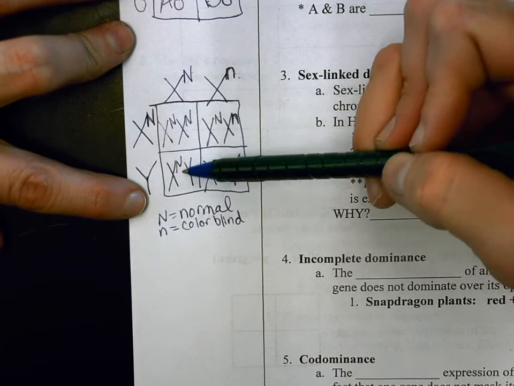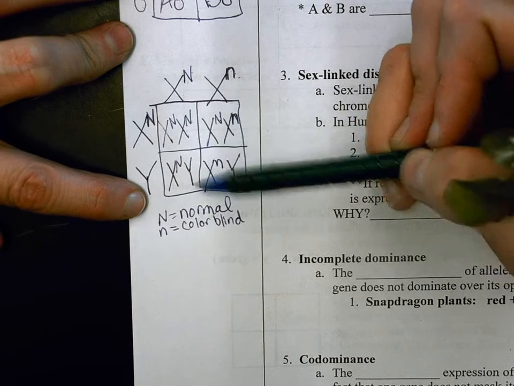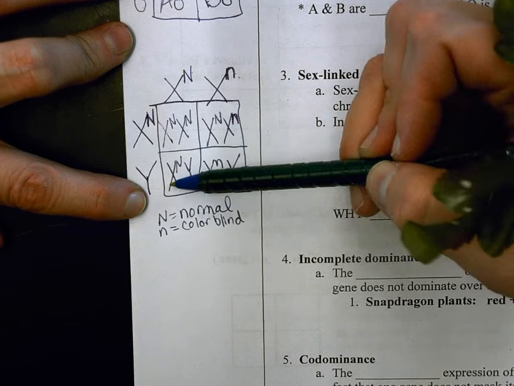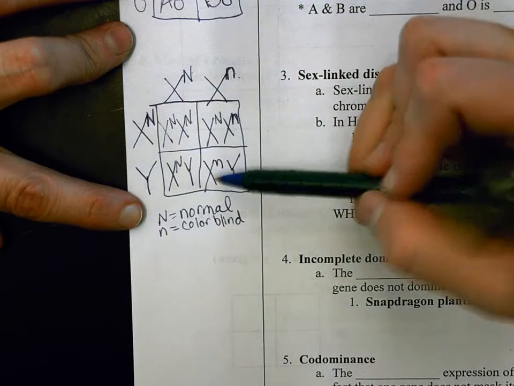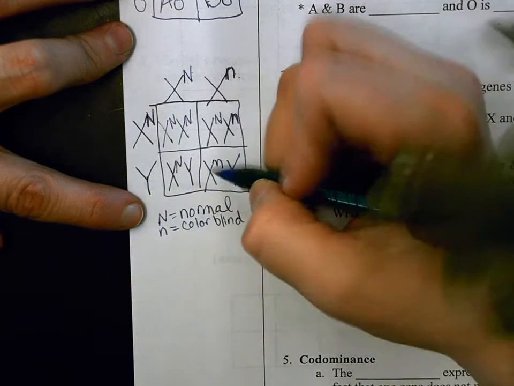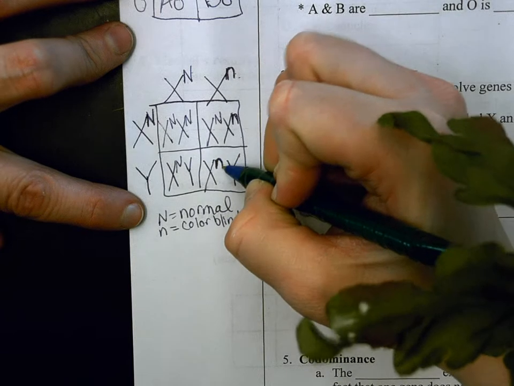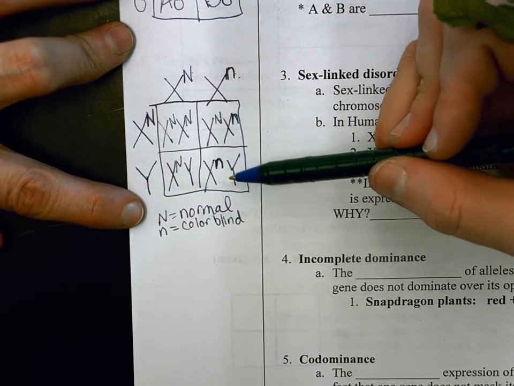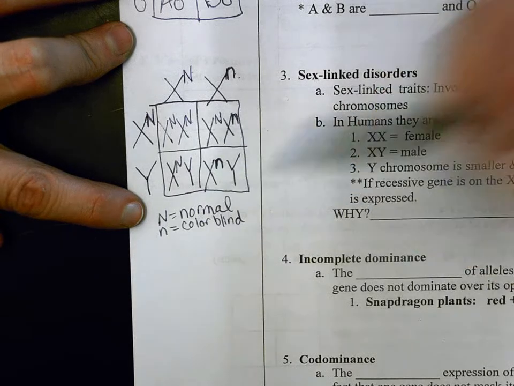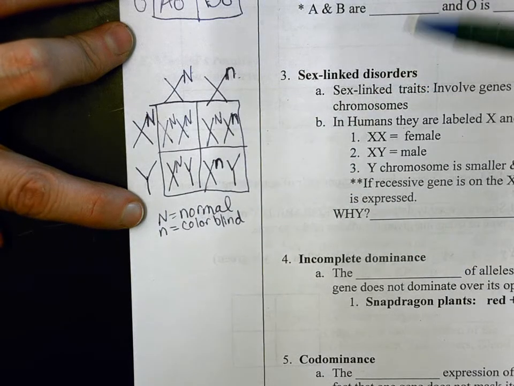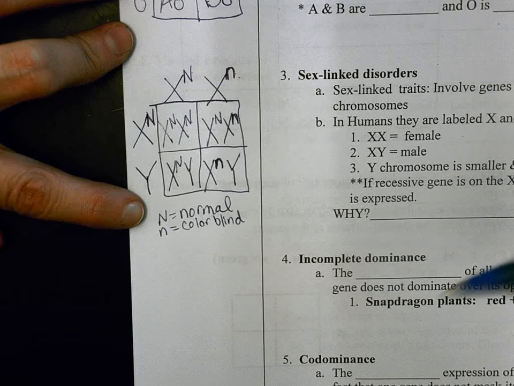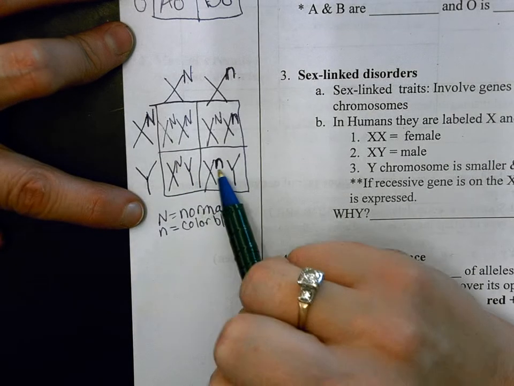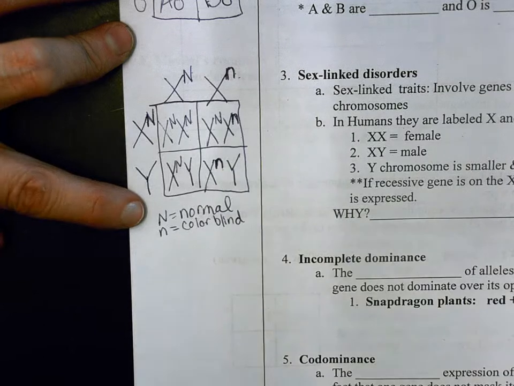Now this male has one big N, and that's it, which means because he has the good big N on his X chromosome, he will have normal vision. But this male has only a little n on his one X, which means he will be colorblind. Now, male babies cannot be carriers because they don't have two allele options. They either are normal or they express the disorder.